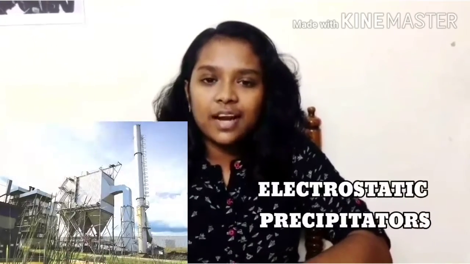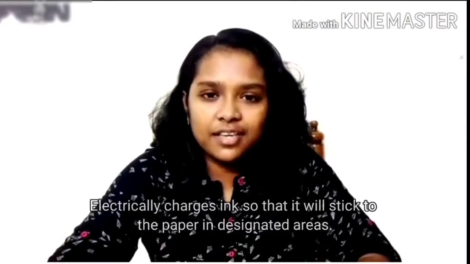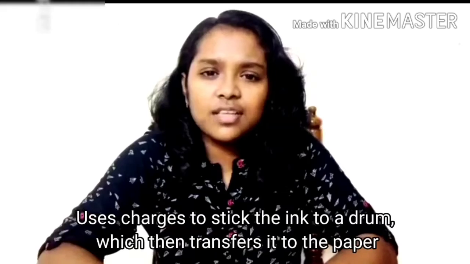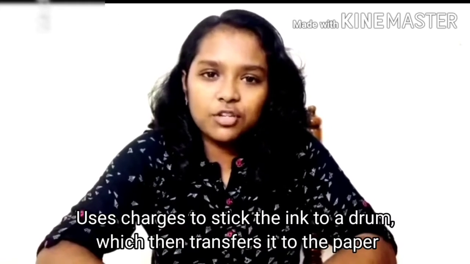It is used in electrostatic precipitators, photocopier machines, and printers. In a photocopier, static electricity is used to copy print to a page. One version of this device electrically charges ink so that it will stick to the paper in designated areas. Another version of a photocopier uses chargers to stick the ink to a drum, which then transfers it to the paper. Lightning is also static electricity.